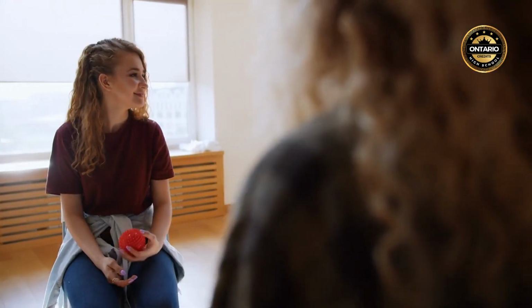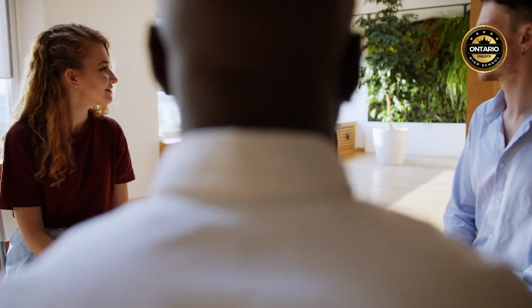Through presenting their findings and participating in critiquing their peers' work, students will develop communication skills, analytical thinking, and the ability to assess and evaluate information critically, enhancing their capacity to engage in academic discourse and scholarly inquiry.